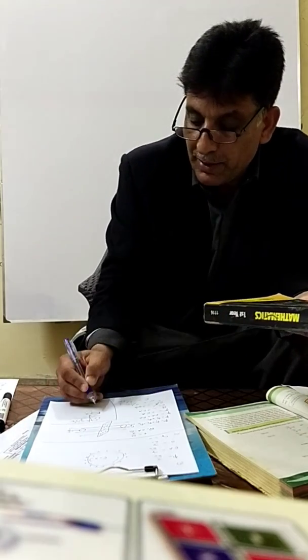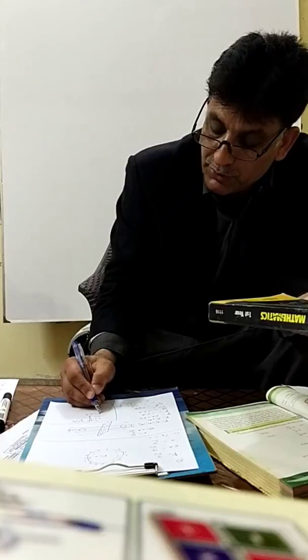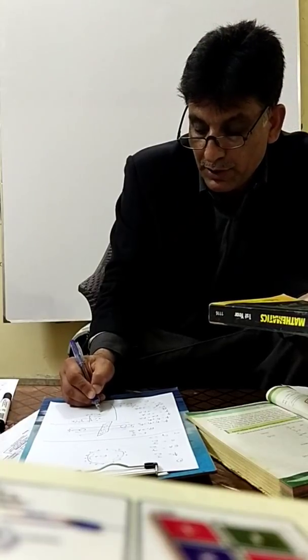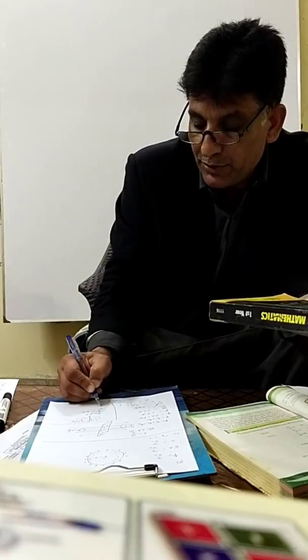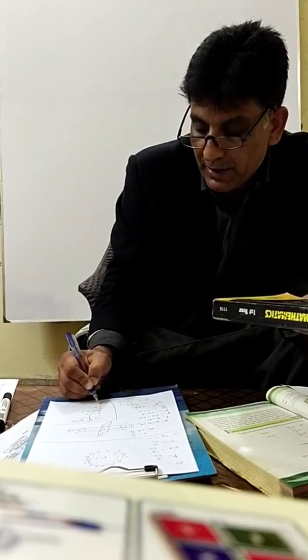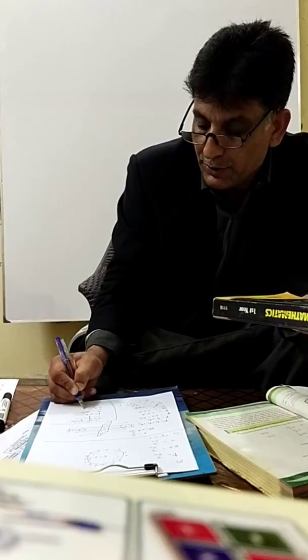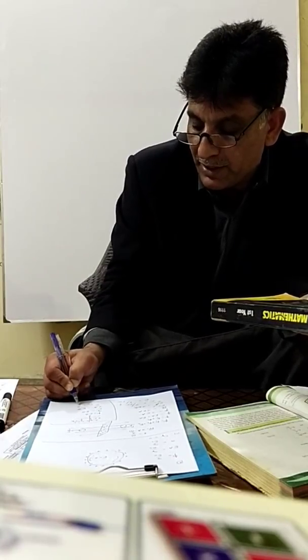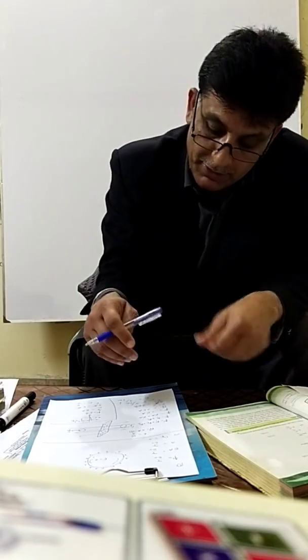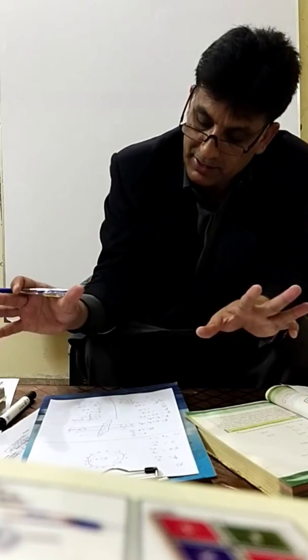And it is E into A, and the electric flux is equal to Q divided by epsilon naught, according to Gauss's law. And Q is equal to sigma into A. So sigma into A divided by epsilon naught is E into A. Cancellation gives us E is equal to sigma divided by epsilon naught. For a single plate, it was sigma divided by 2 epsilon naught.